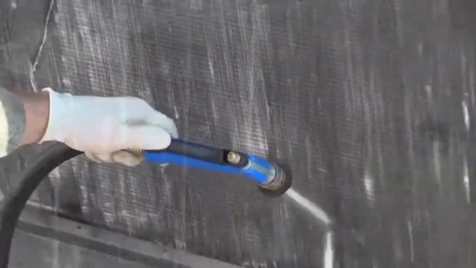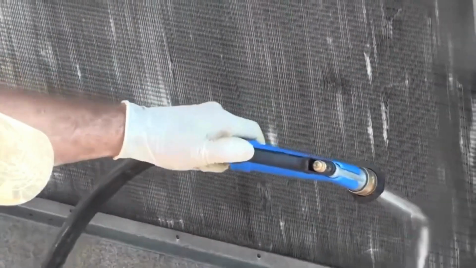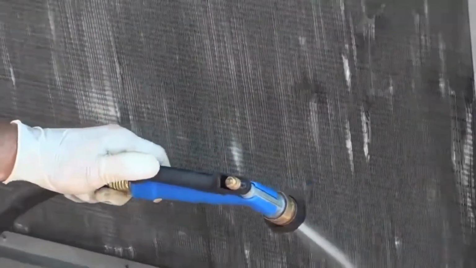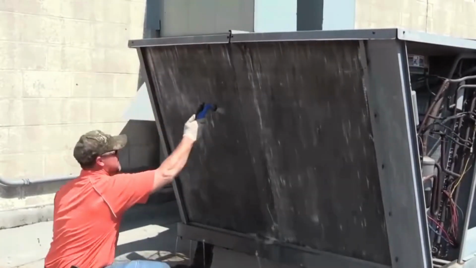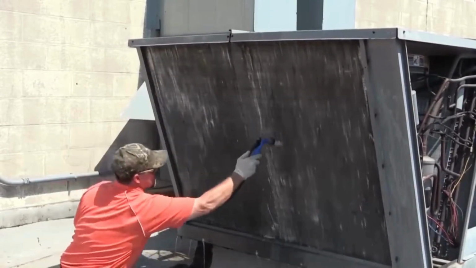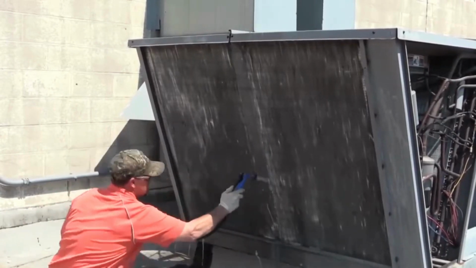It's important that rinsing continues until all traces of foam are removed from the coil. Leaving coil cleaner on coil surfaces for longer than recommended dwell time can be harmful to the coil construction. This process can take up to 15 or 20 minutes on larger outdoor coils. Remember to never allow pooling of coil cleaner on the roof for an indefinite amount of time.